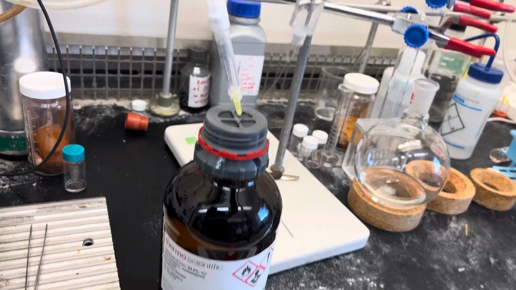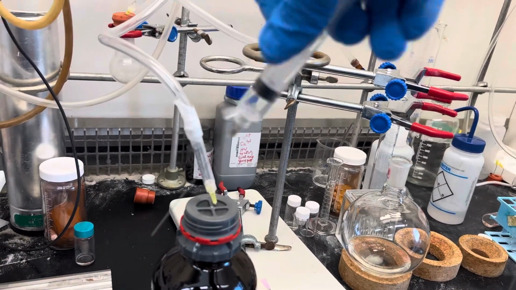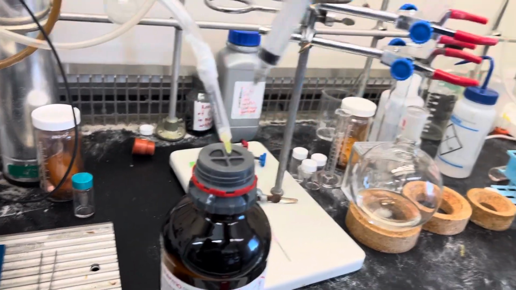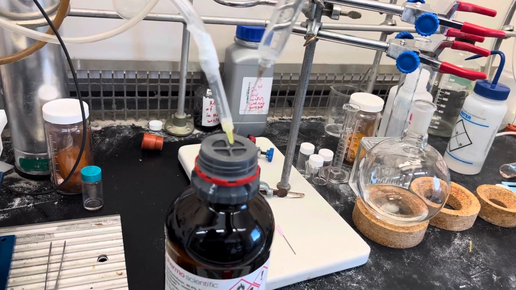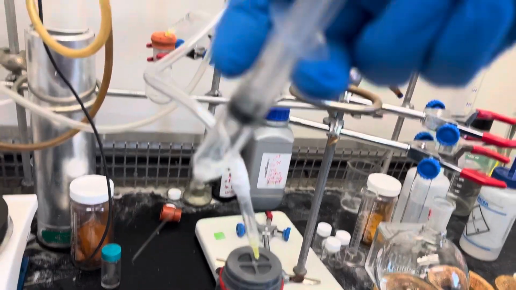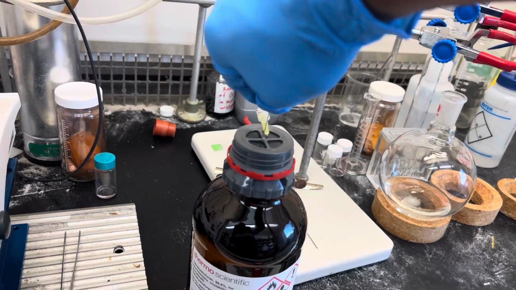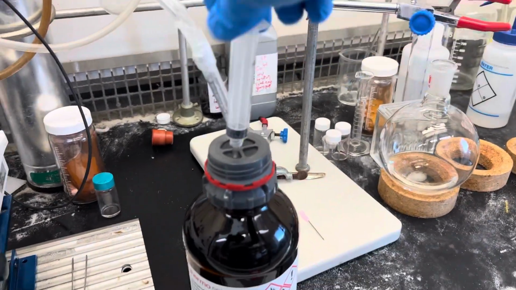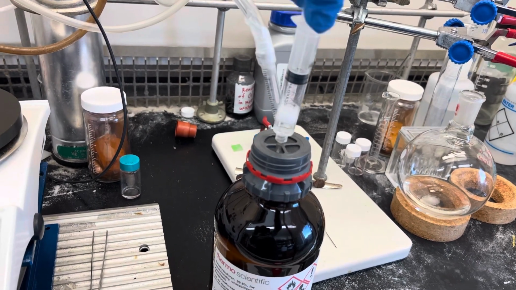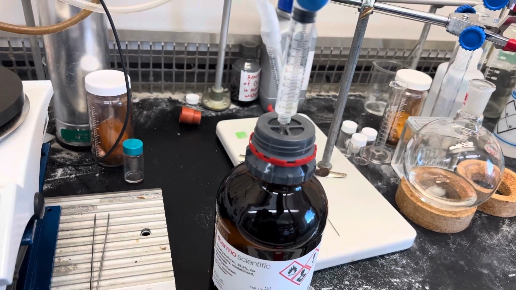So here I'm taking the THF solvent from here. First I'm just flushing the syringe with the gas. So I will insert the needle a little bit, and then I will just remove the air, and normally I do this 3 times. So do not take the solvent directly from the bottle, at least do 2 or 3 times of air flushing and gas flushing.